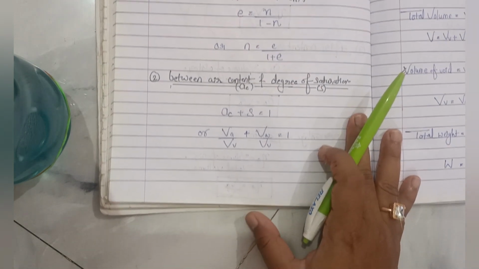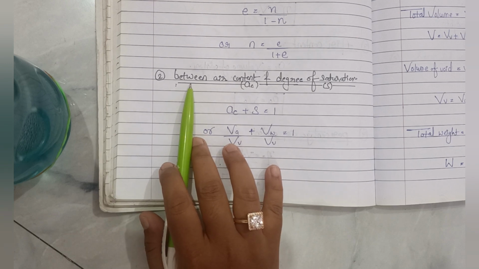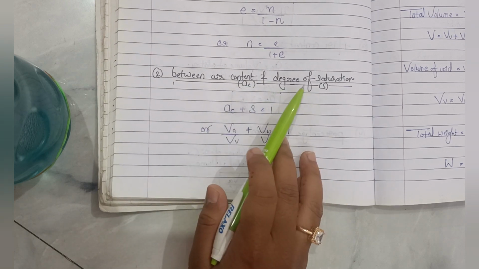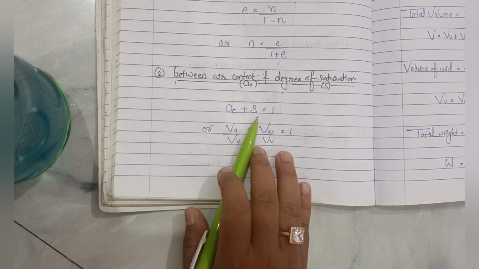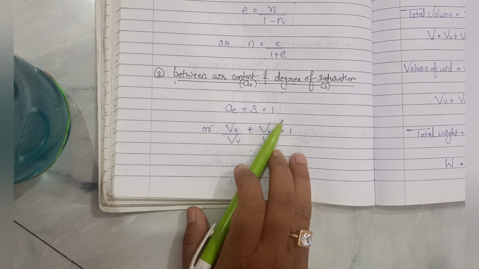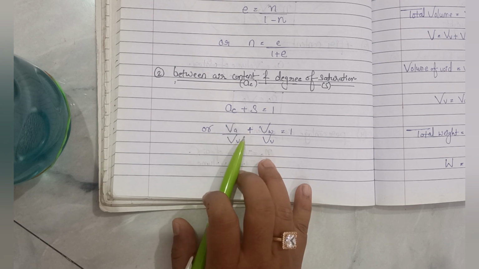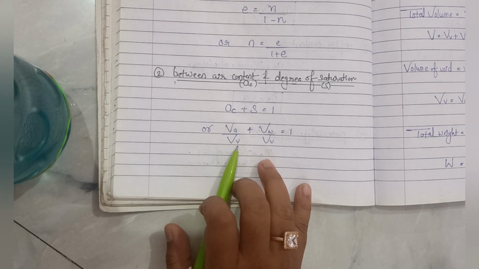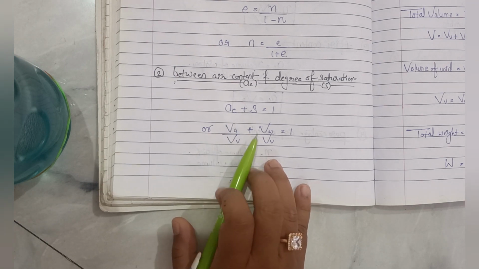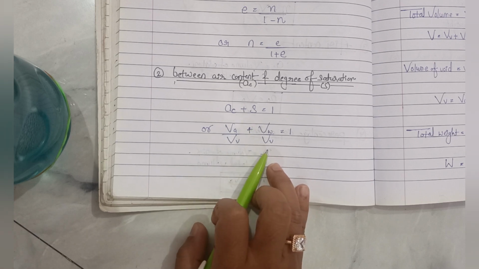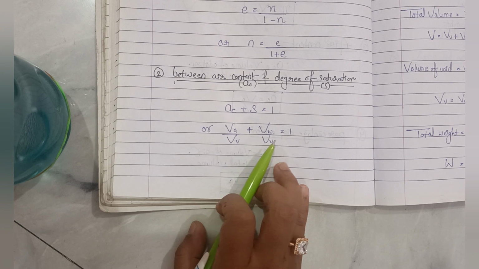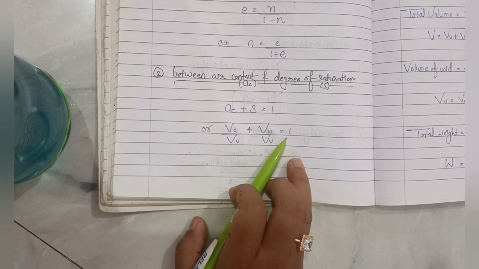Now we will see the second relation, that is the relation between air content and degree of saturation. Air content plus degree of saturation is equal to 1. What is the formula of air content? Air content is volume of air upon volume of void. And what is the formula of degree of saturation? It is volume of water upon volume of void. So the sum will be equal to 1.